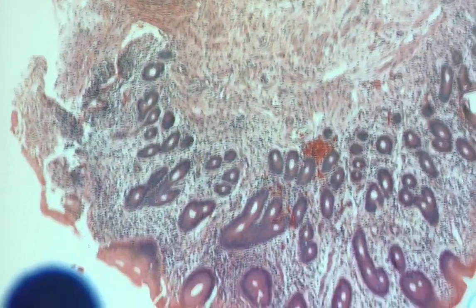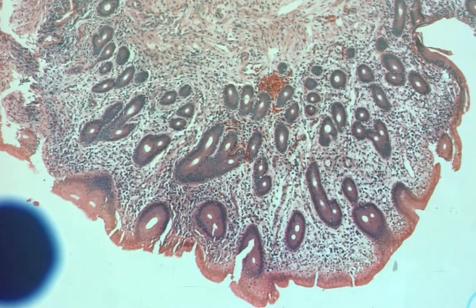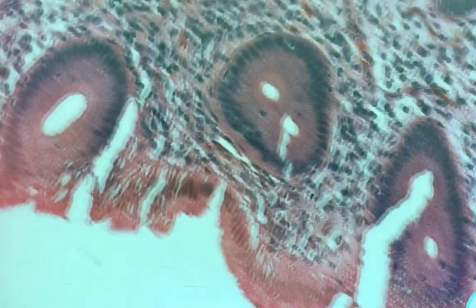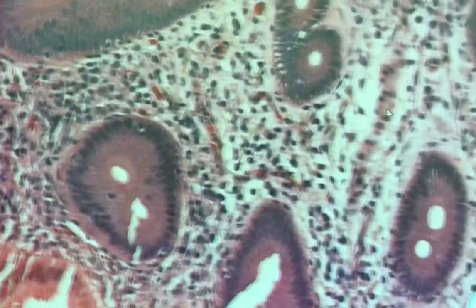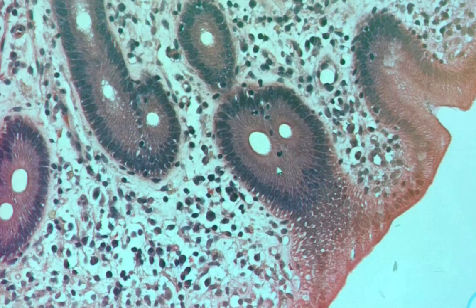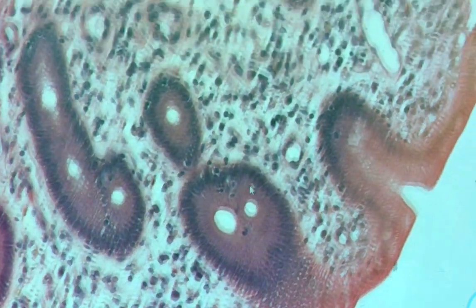It looks relatively chronic. It looks like it's trying to mature at the surface. But again, I'm not seeing anything that is a slam dunk for dysplasia or anything like that. Those still look more like lymphocytes, I think.